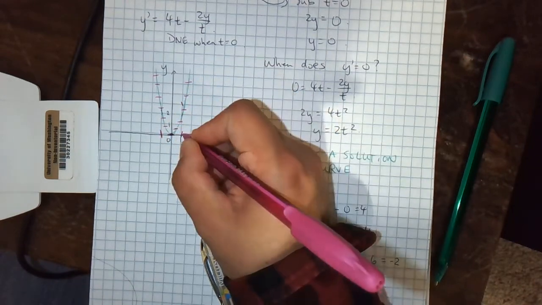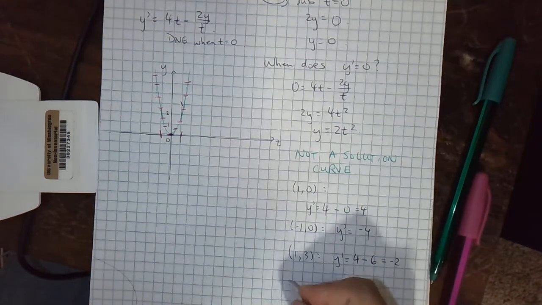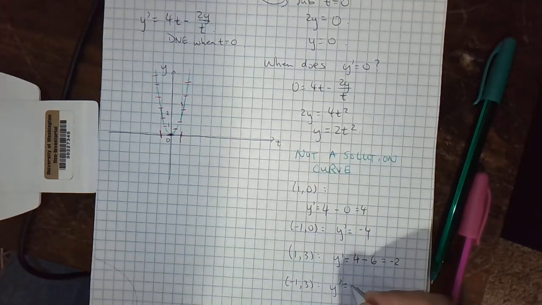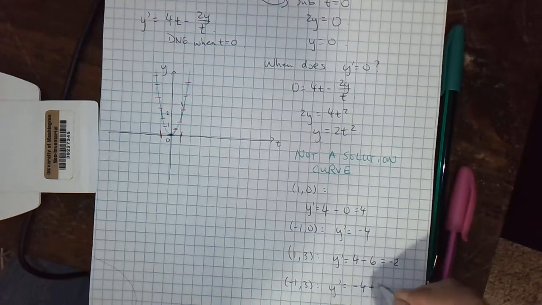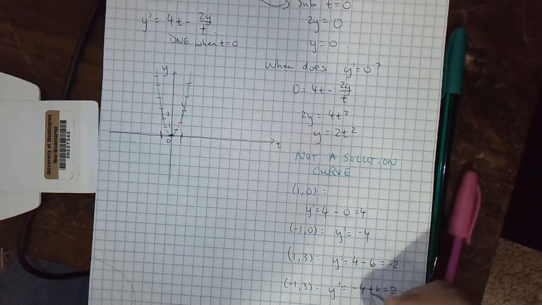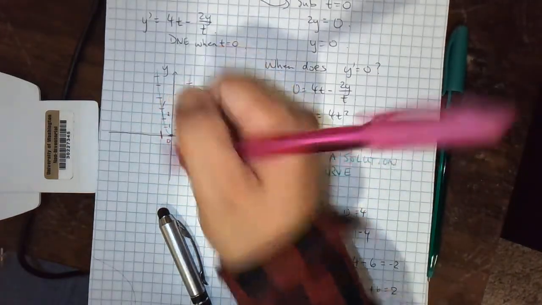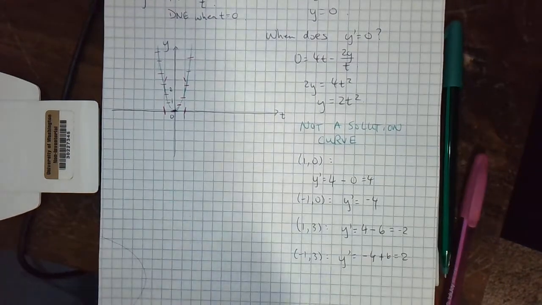Not quite as steep as the 4. And then I can check, same thing, negative 1, 3. I'm going to evaluate that. That actually is going to come out to negative 4 plus 6, which is positive 2. Okay, positive 2 there. Okay, I could keep doing this forever, but maybe that's going to take too much time.